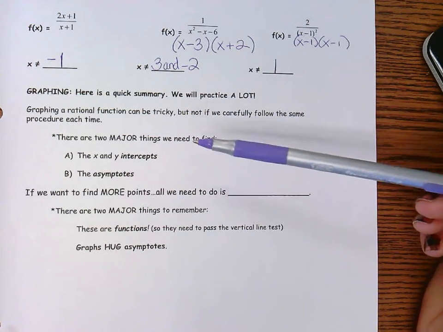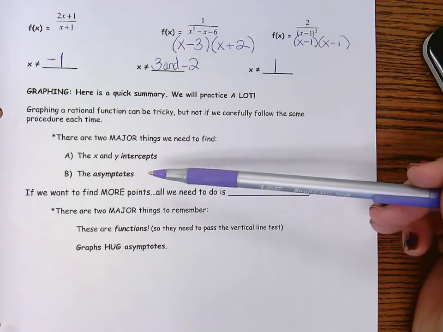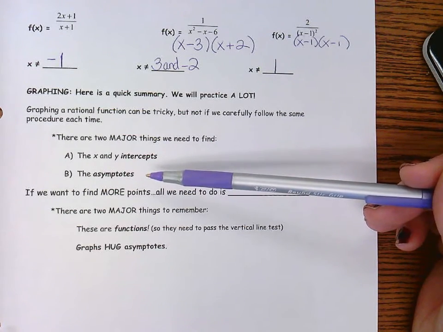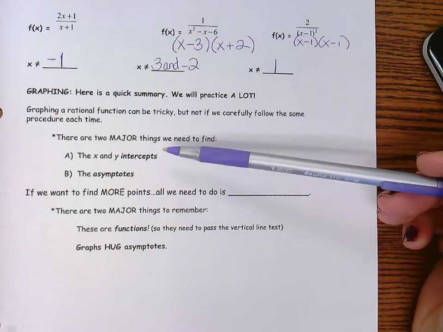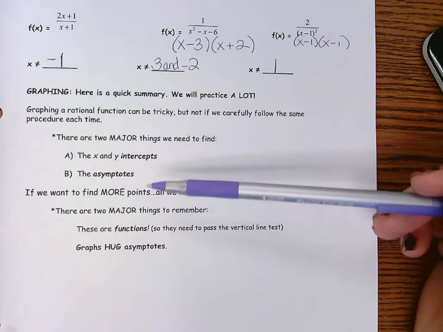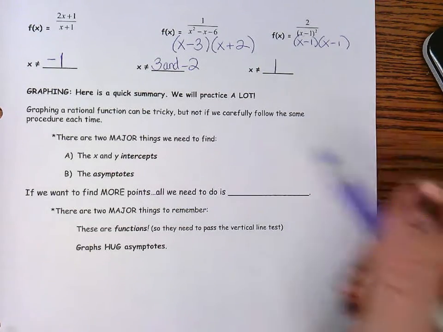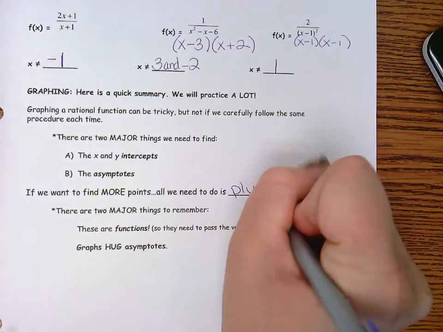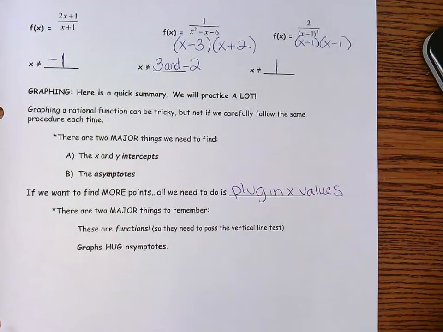First, we're just going to look at finding x and y intercepts. Then we're going to look at finding all the asymptotes. So keep those 2 skills really separate in your head. How do I find x and y intercepts? How do I find asymptotes? And then if we want to find more points on the graph, all we have to do is plug in x values, basically make a table of values.